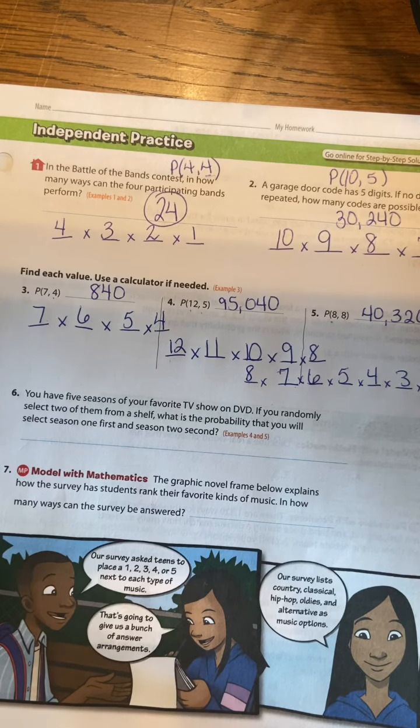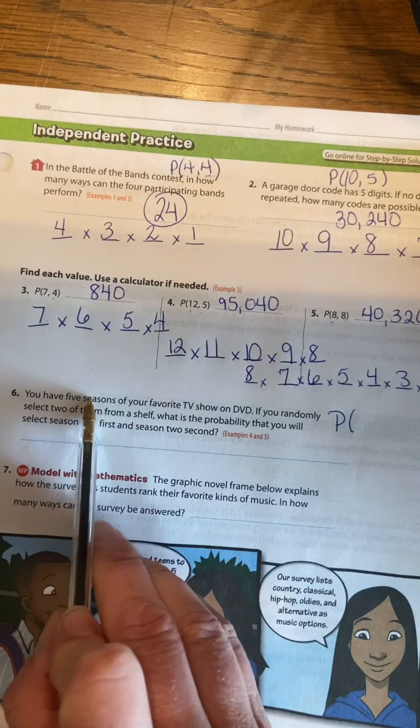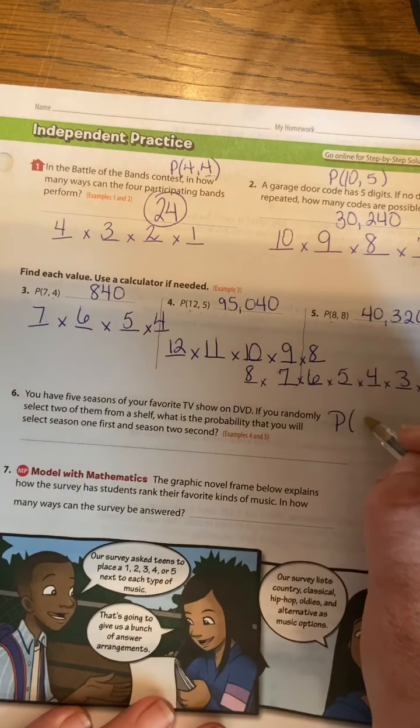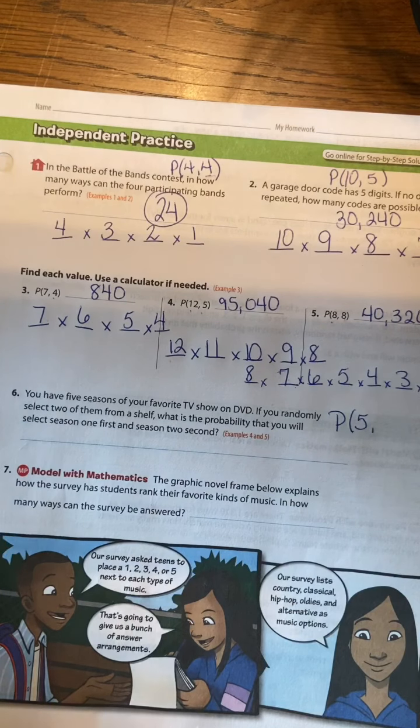You have 5 seasons of your favorite TV show on DVD. If you randomly select 2 of them from a shelf, what is the probability that you will select season 1 first and season 2 second? So when we think of it this way, we have 5 objects. In this situation, it's 5 seasons of a TV show. And we want to know the probability of choosing a specific one for the first season and the second season.